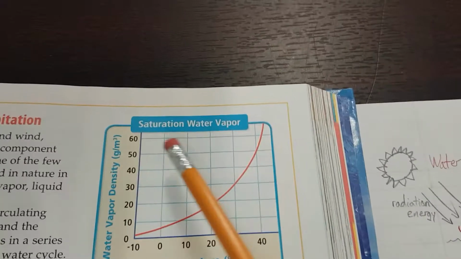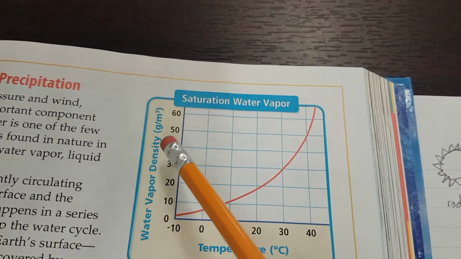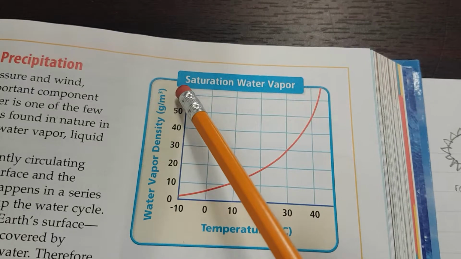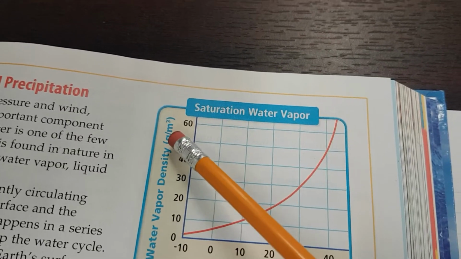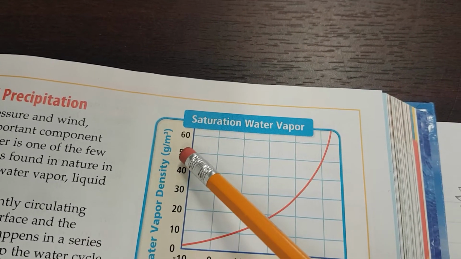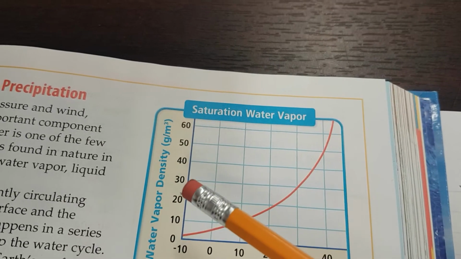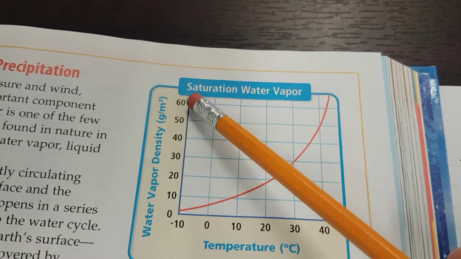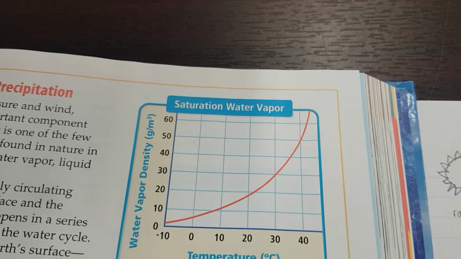All right, let's look at this little graph here. Okay, water vapor density, and the number is going up. So remember, density is like how much water vapor is in the air. Grams per cubic meter. Gram is a mass, or like an amount. Cubic meter is a volume. So as you go up, you're getting more and more saturation, water vapor.